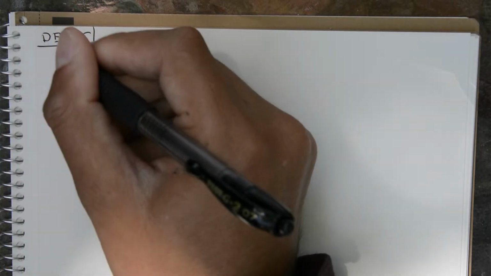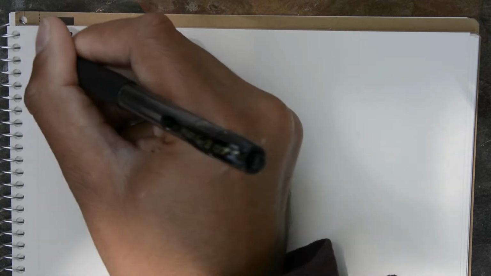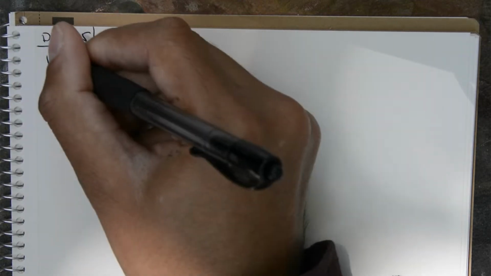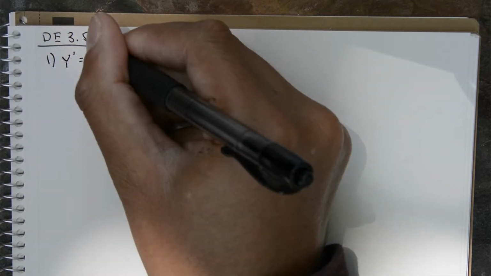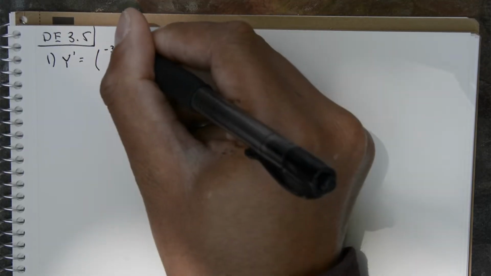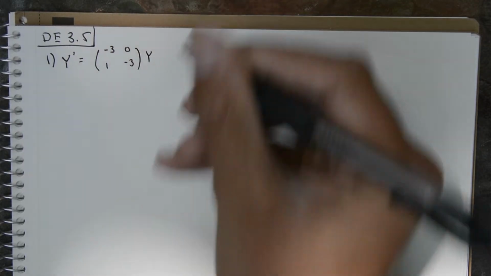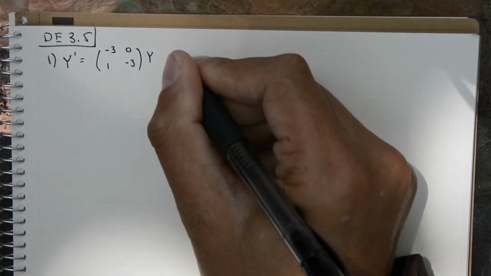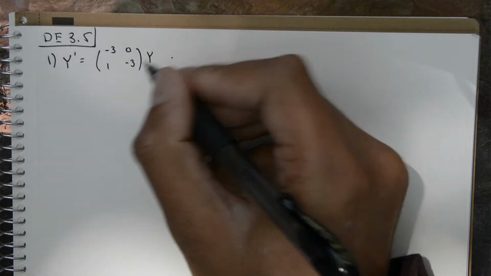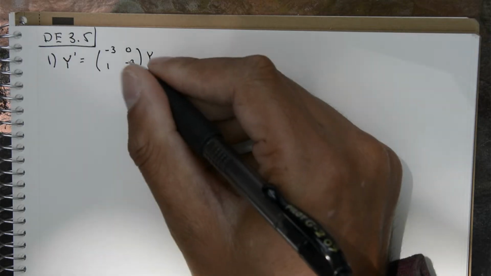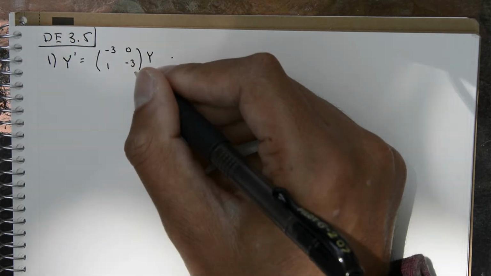Okay, all right, so problem 1. Y prime is equal to the matrix minus 3, 0, 1, minus 3. Wow. Okay. So we get the trace is going to be minus 6, and the determinant is going to be 9.